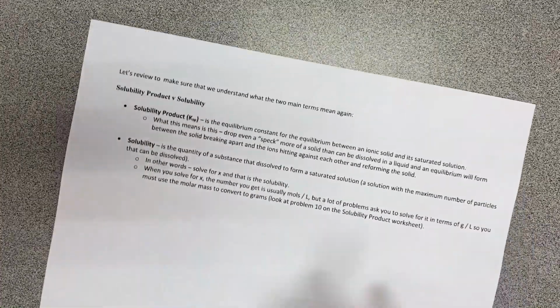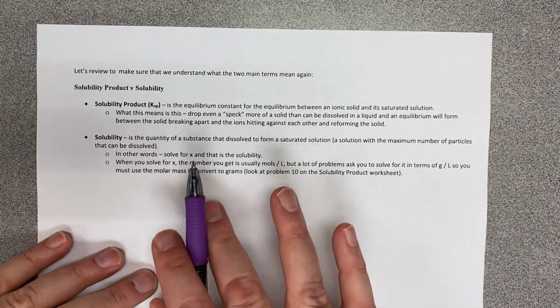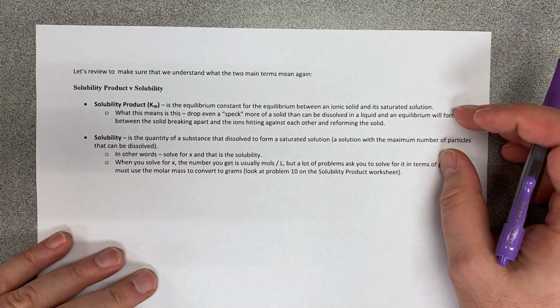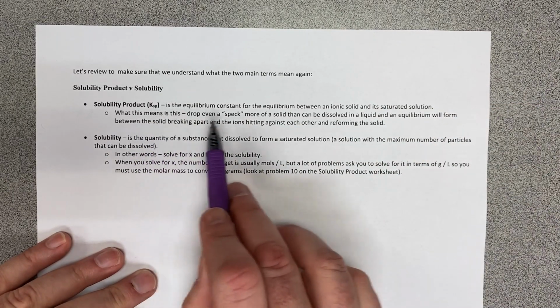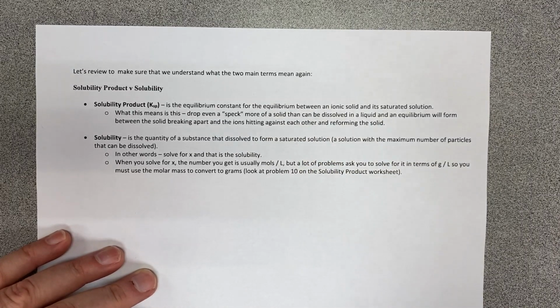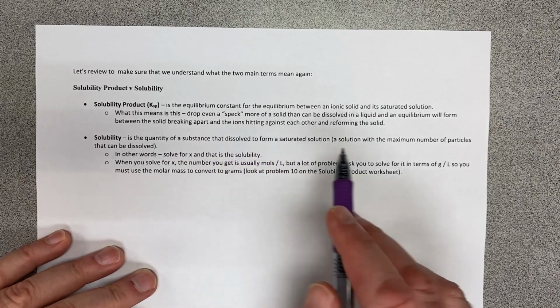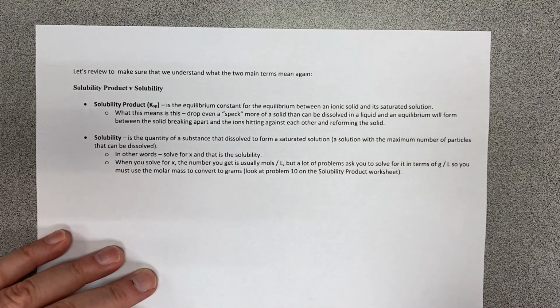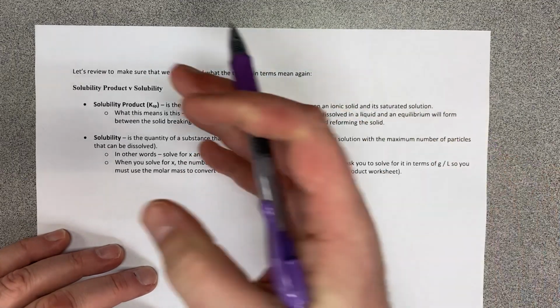Now, let me finish off by showing you a couple of things and recap. This sheet right here is probably the best comparison I could give you. The solubility product, KSP, is just a K value. It tells you essentially how many ions you're allowed in solution. What this means is that if you drop even a speck more of a solid that can be dissolved in water, equilibrium will form with whatever broke apart and whatever you had originally.